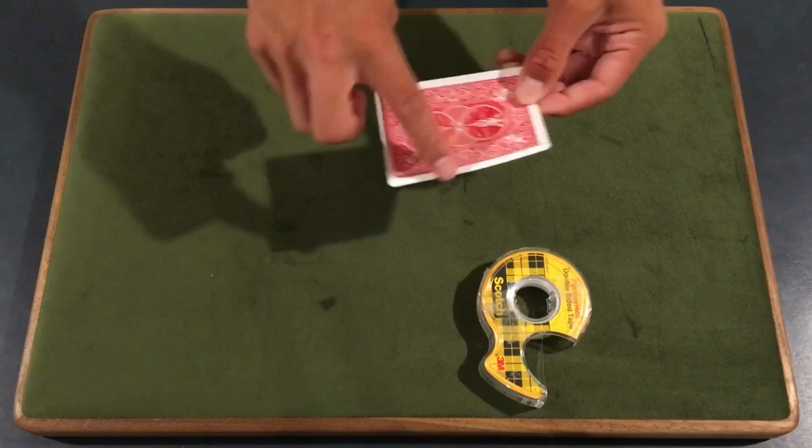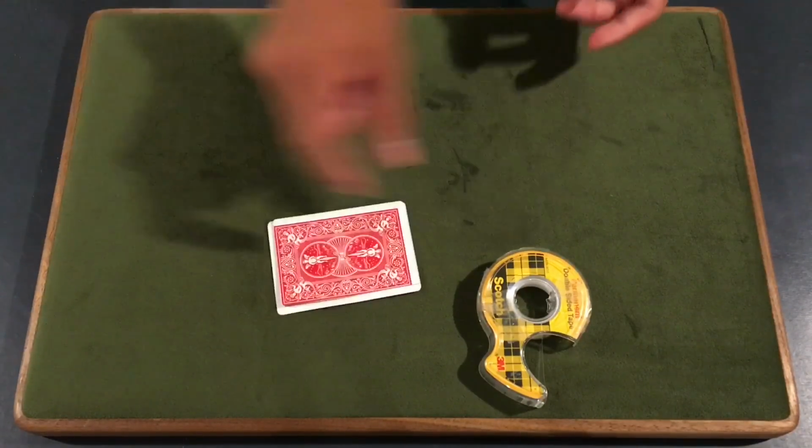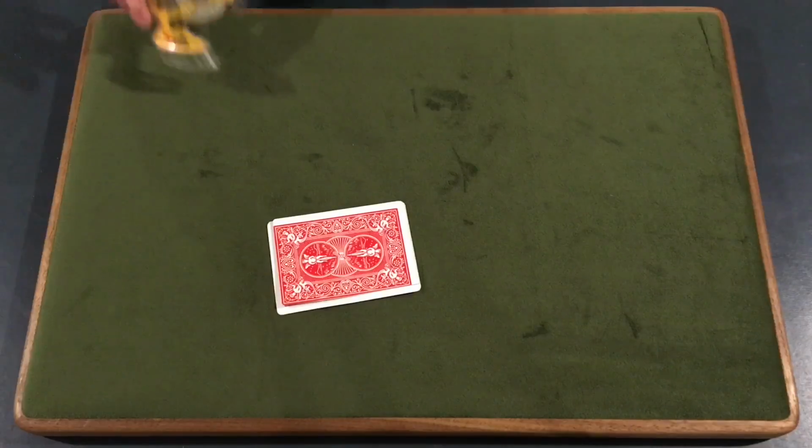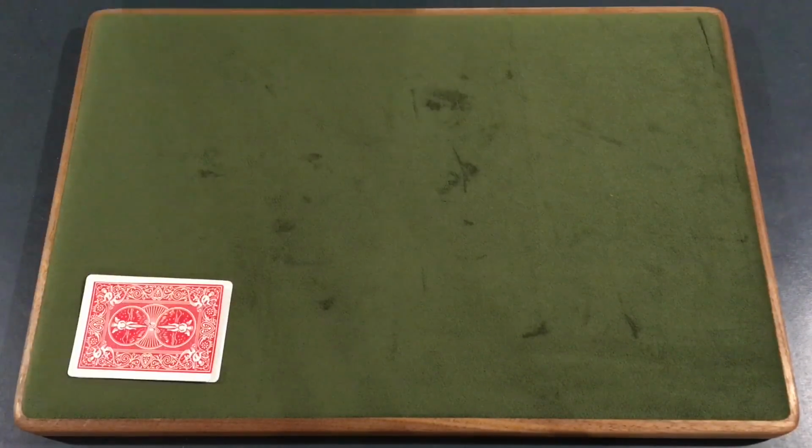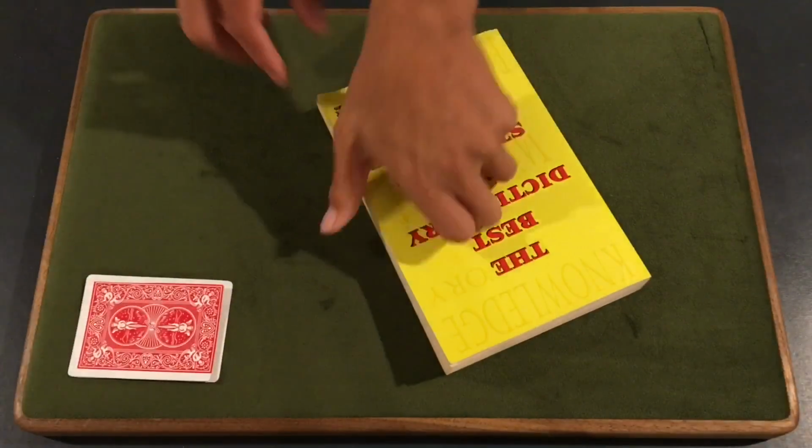You can't obviously let them stare at it because they'll see that it's cut. So that's going to be your first gimmick, okay? Now, once you have this, go ahead and set that up. Now you're going to take your other book. This is the other book. And I'm going to go to the same exact page.